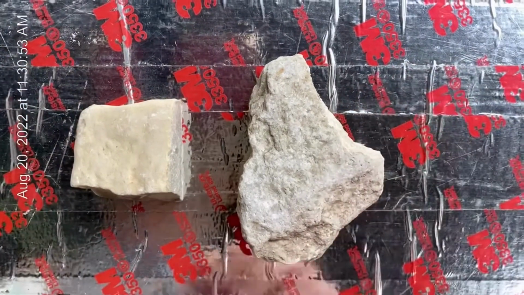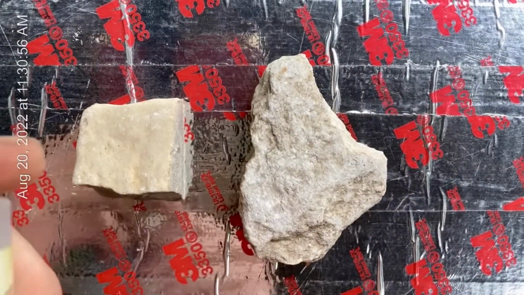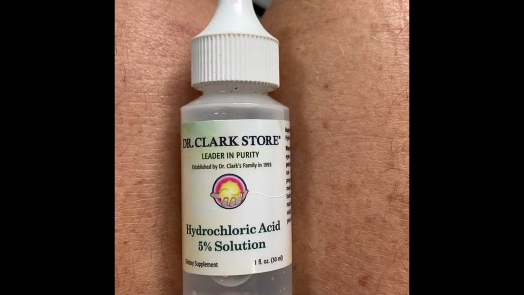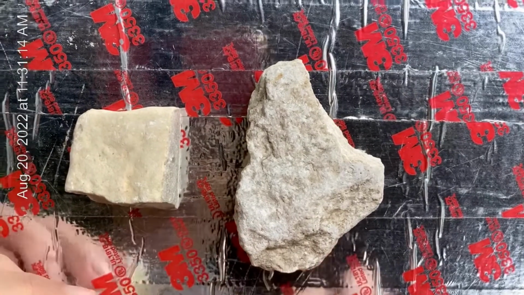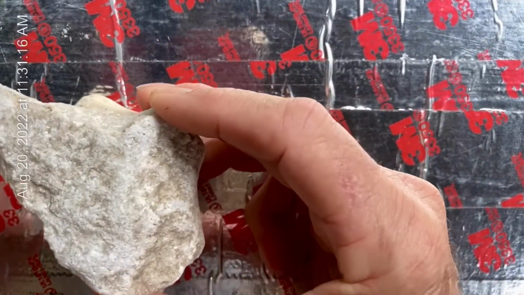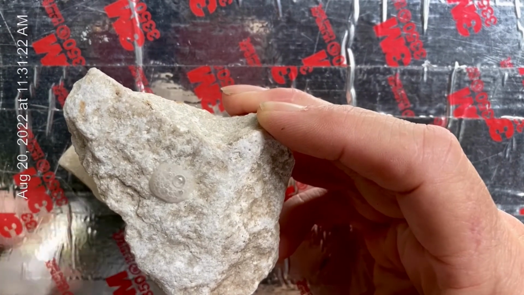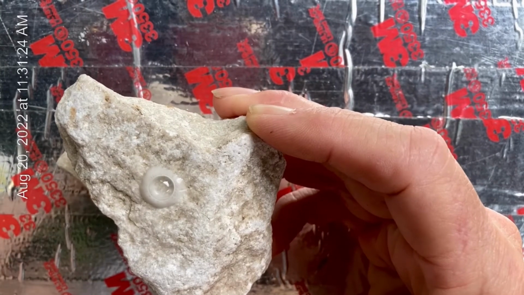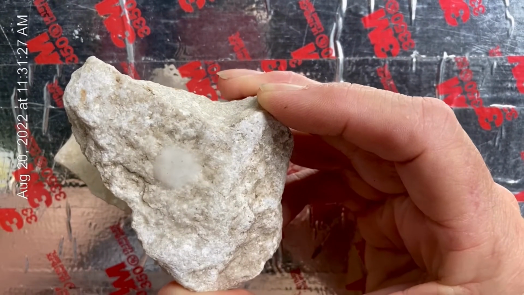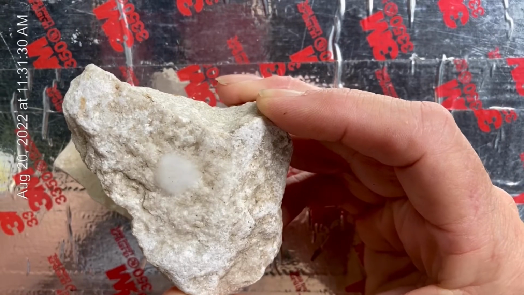One way to tell them apart, as a geologist, is to get some of this from Amazon: 5% hydrochloric acid solution. I don't know what it's meant to be used for, but it works great for helping to identify rocks. So let's take some of this and squirt it on our marble specimen. Can you see that fizz? Immediate fizz. The acid is neutralizing the calcium in the marble.